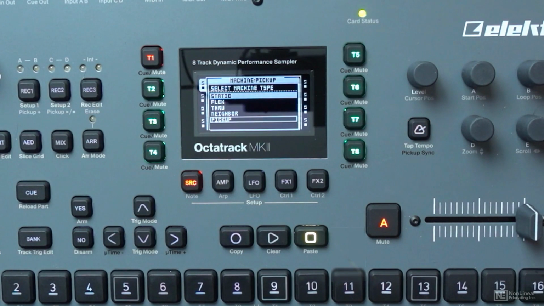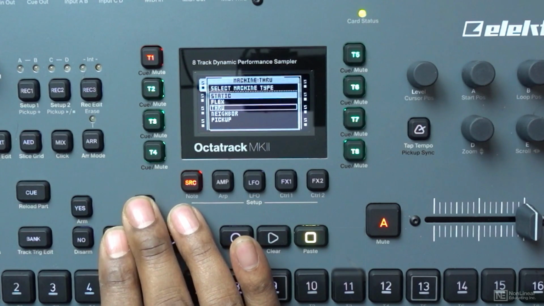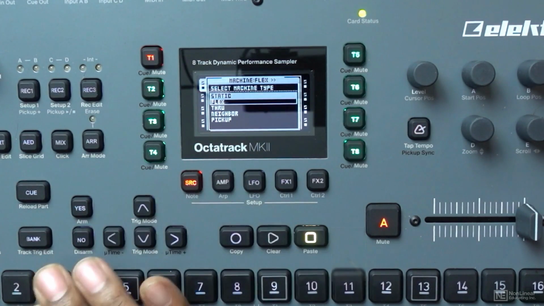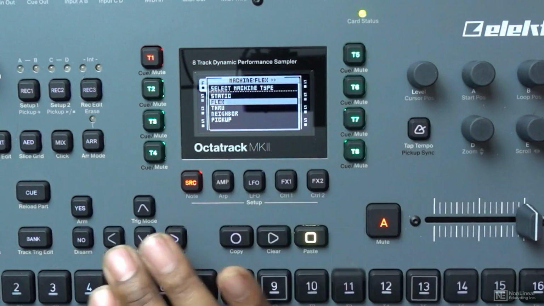Now, with all that said, I want to configure a blank template project. And like I said, if my goal is to basically grab some samples and be able to easily start to incorporate them into a beat, flex machines are probably going to be my best option. So I'm going to start with that. I will select yes. Now I'm going to make all of my tracks flex machines.